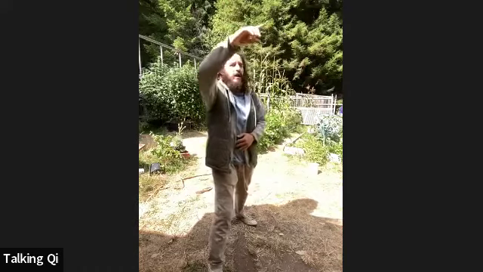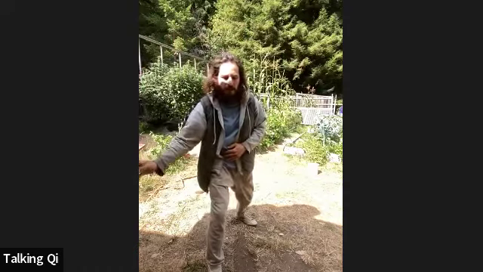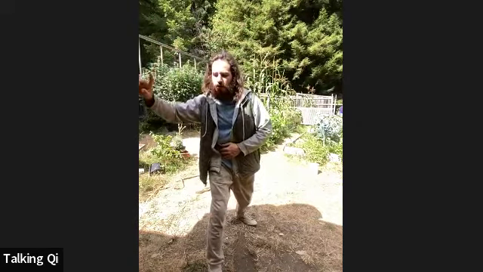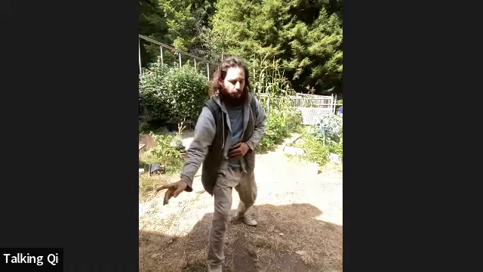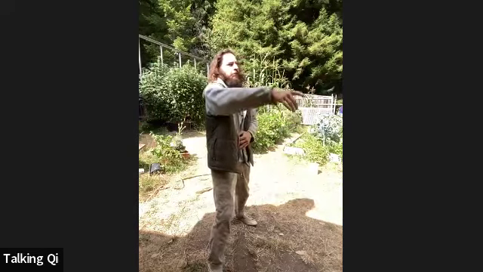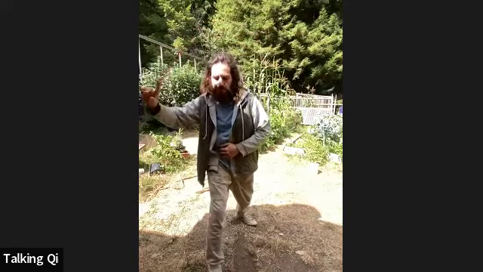And at any point in time, you can return to Wu Ji, meaning you can cease the movement and return back to stillness, honoring that Wu Ji concept and the Wu Ji aspect of yin and yang.